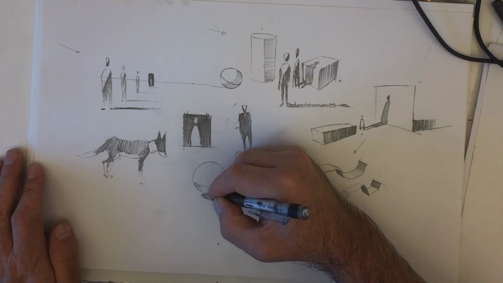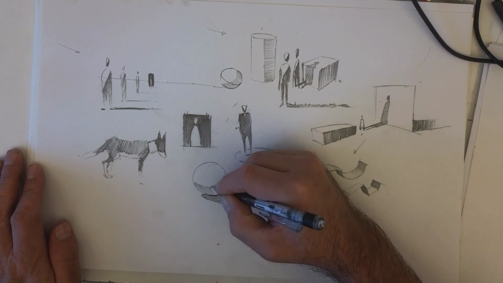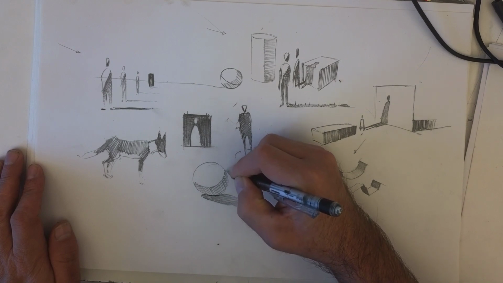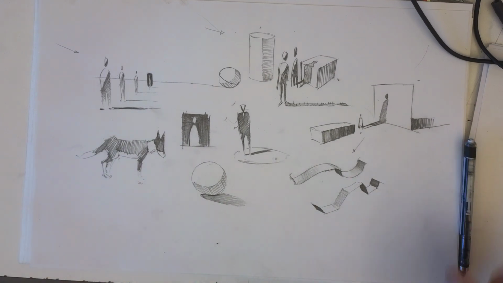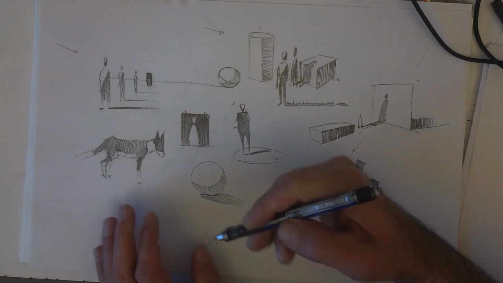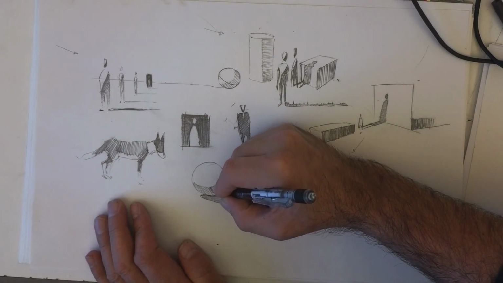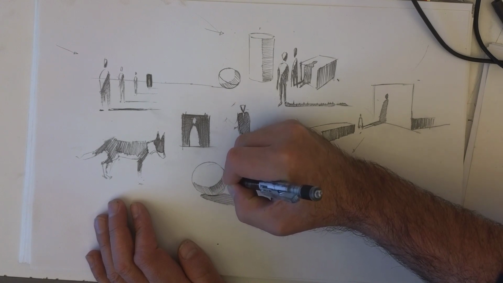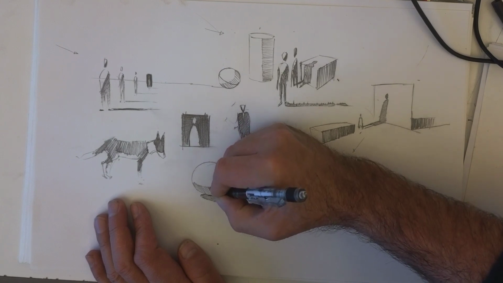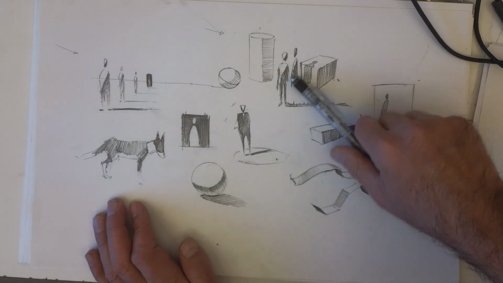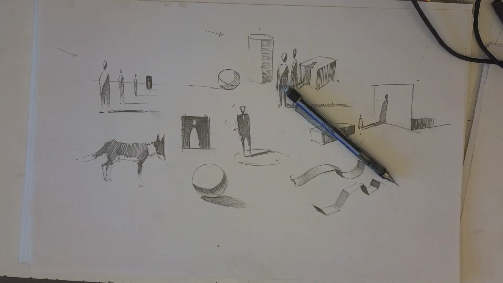I'm going to divide this into light and shadow. There's a section right here where the shadow is darkest. That's called the core shadow or terminator.